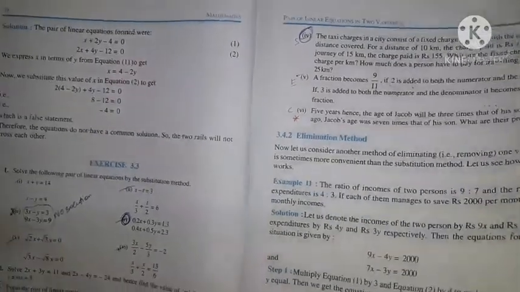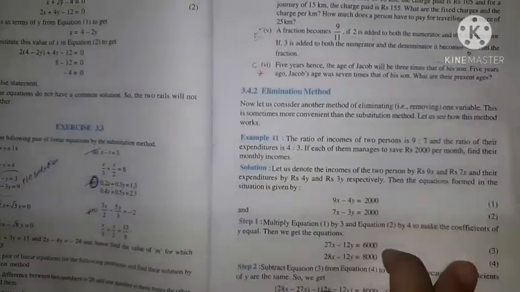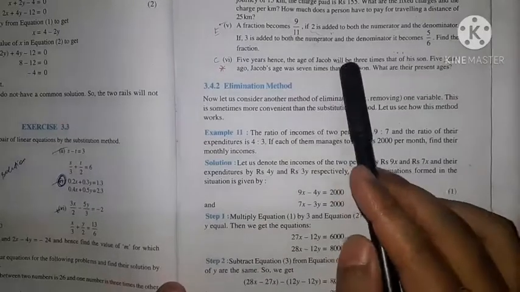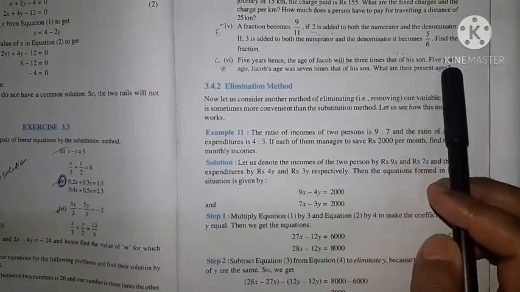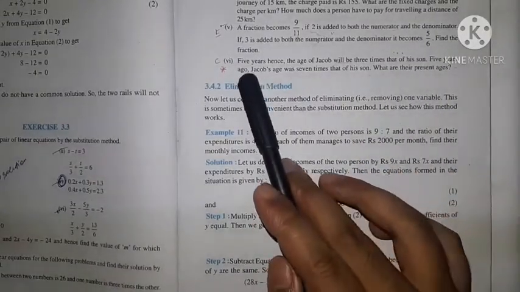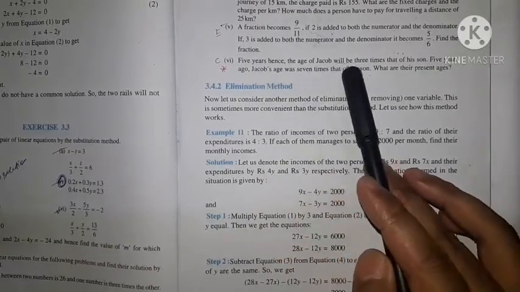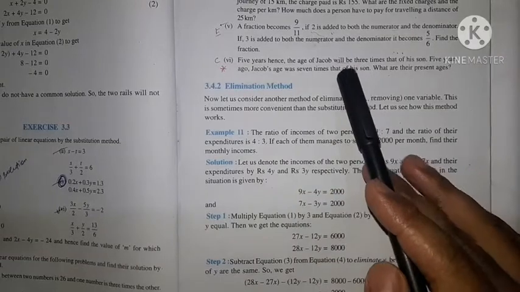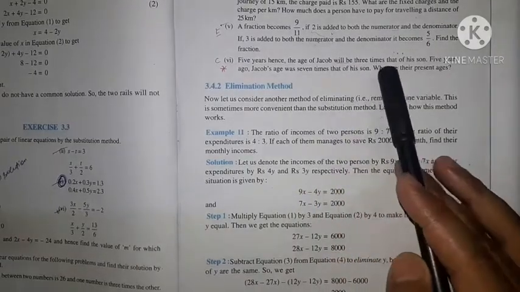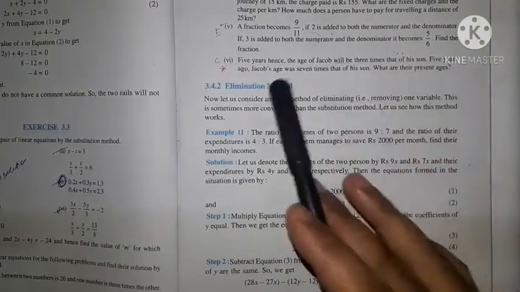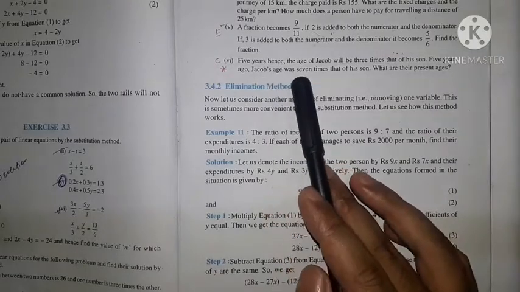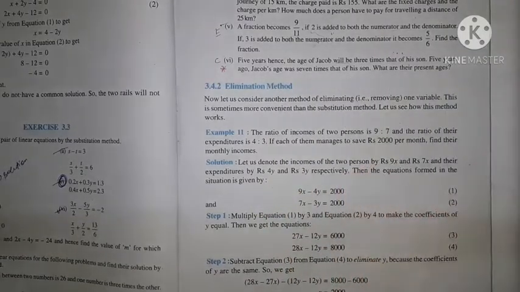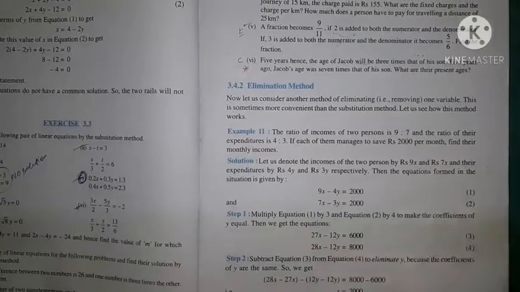Now the last question. It is given that 5 years hence, the age of Jacob will be 3 times that of his son, and 5 years ago, Jacob's age was 7 times that of his son. What are their present ages? So we need to find the present ages.